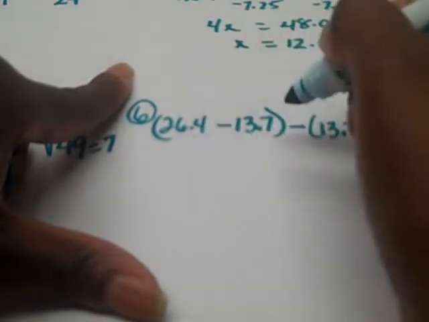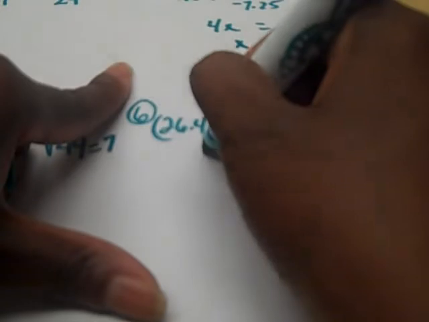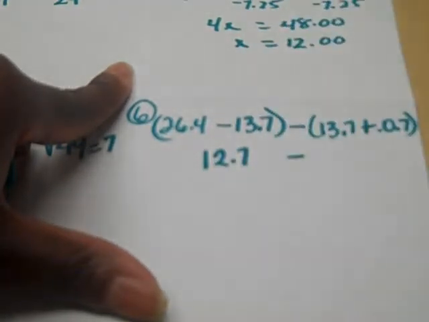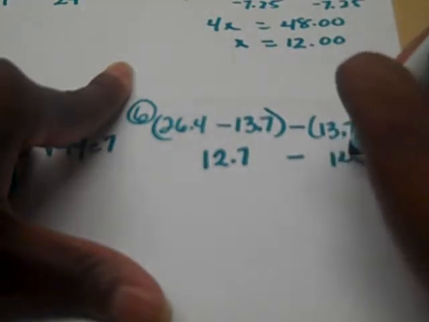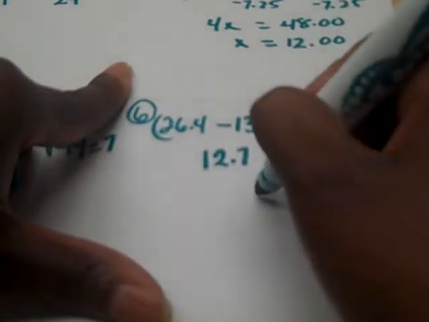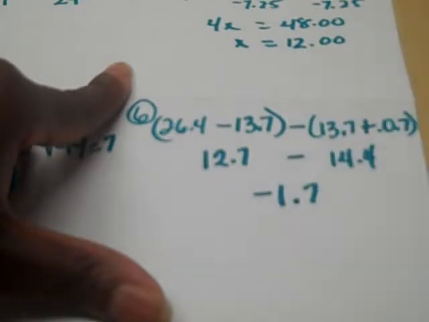The difference of 26 and 4/10 and 13 and 7/10 is 12 and 7/10, working in the parentheses. Now I go to the other set of parentheses. 13 and 7/10 plus 7/10 is 14 and 4/10. And I subtract, and my answer is negative 1 and 7/10.